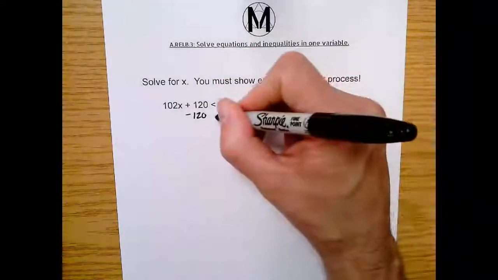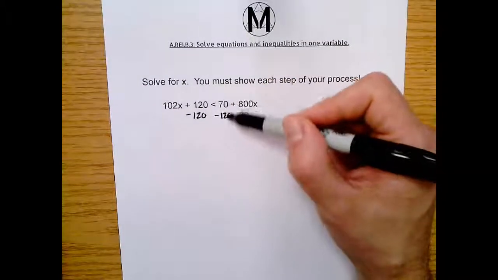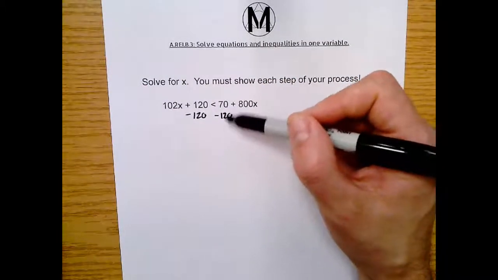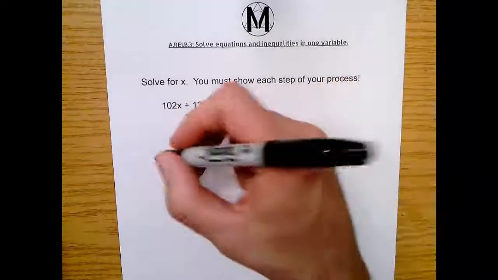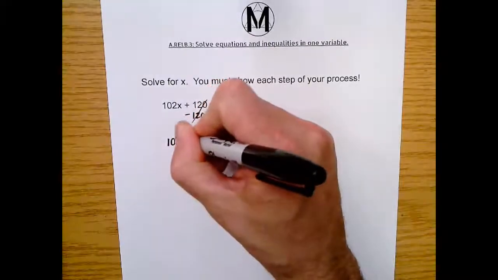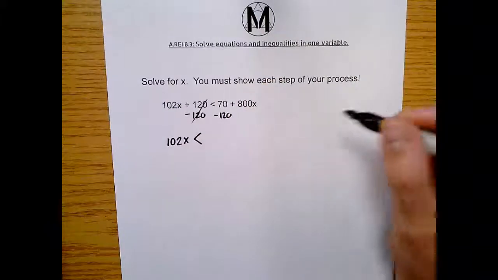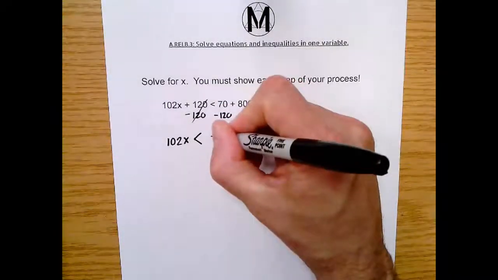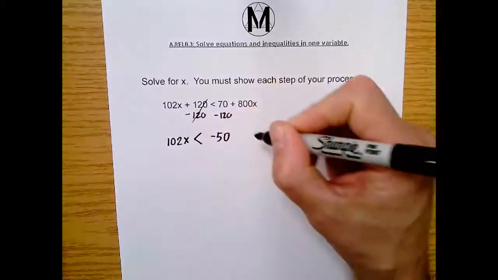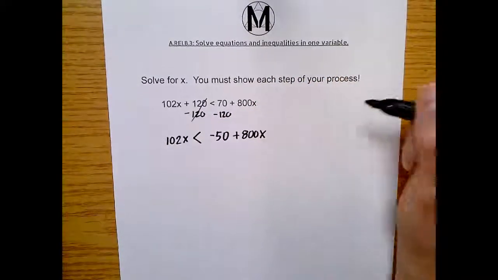And as always, you do it to one side, you do it to the other. And because this is a constant, I'm going to hook it up with the other constant and go from there. So these will cancel. And what we're going to be left with is 102x is less than 70 minus 120. So 70 minus 120, we're going to go negative on this one. We're going to get left with negative 50 plus 800x. Okay, that's step one.